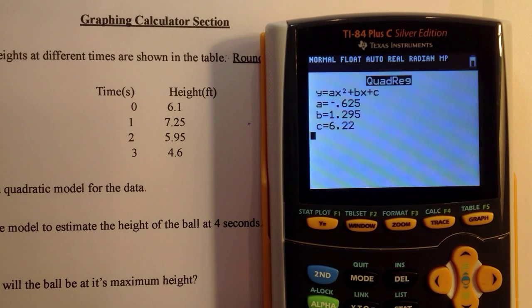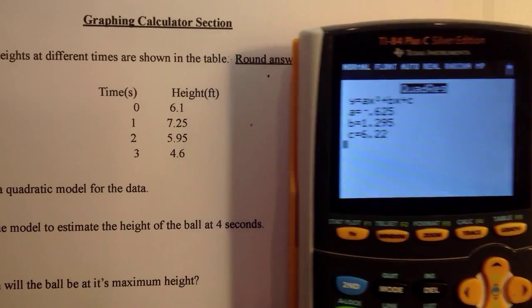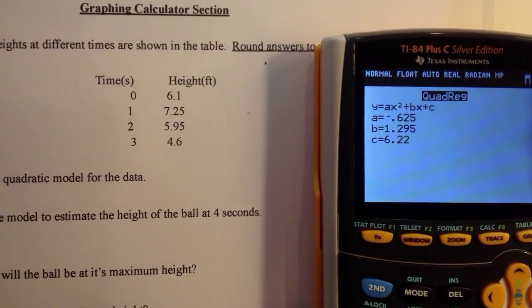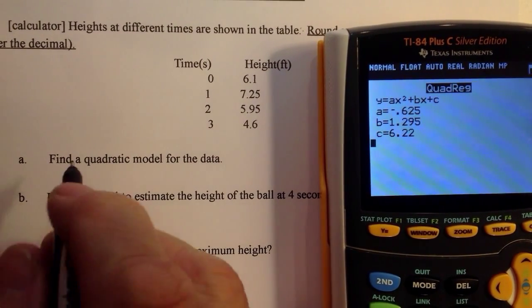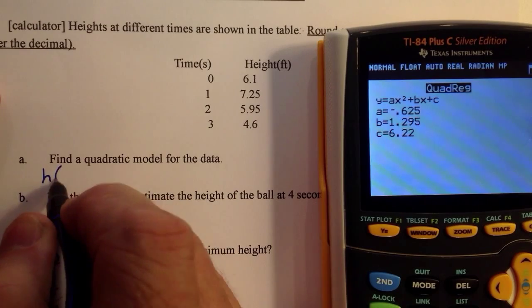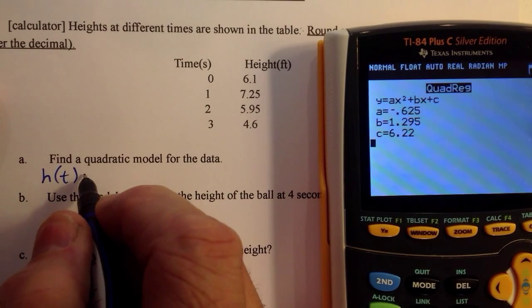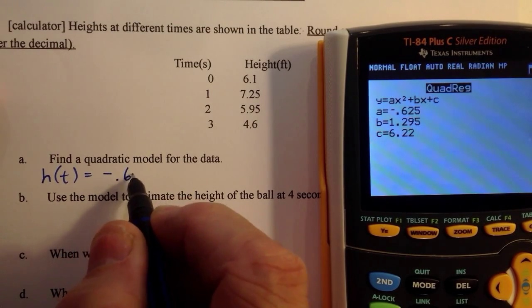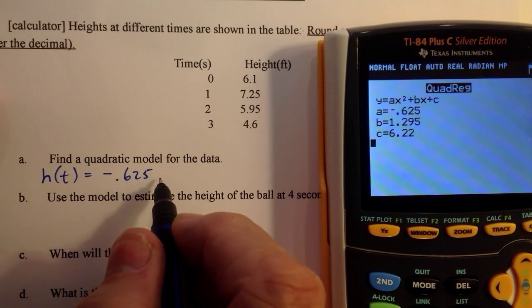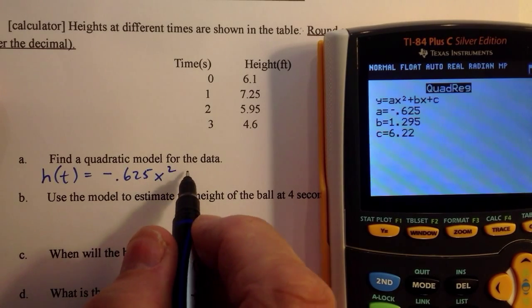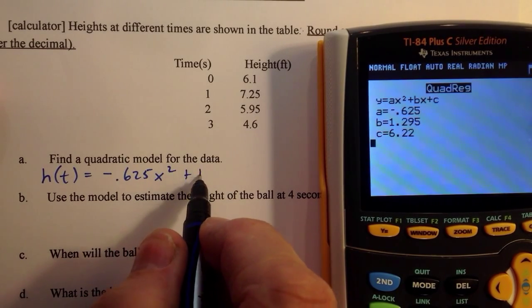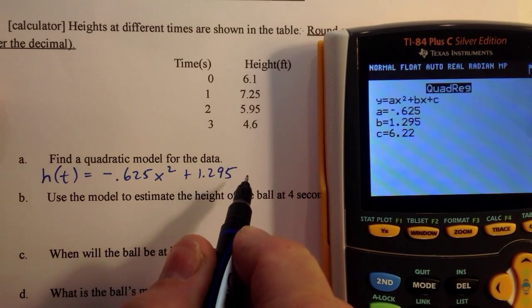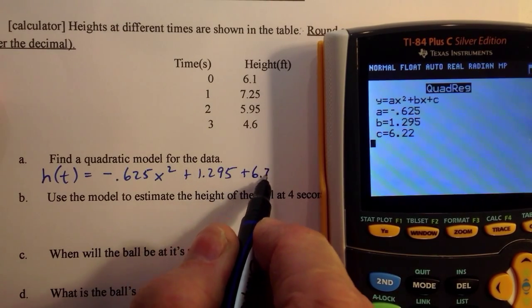And now we see we have our quadratic coefficients. So the quadratic coefficients are here, and we're going to go ahead and write these in. So we'll find the quadratic model, and let's write it height in terms of time. And we get height in terms of time as negative 0.625, so that's the A, and the A goes in front of the x squared, plus the B, 1.295, I'm running out of space here, plus 6.22.